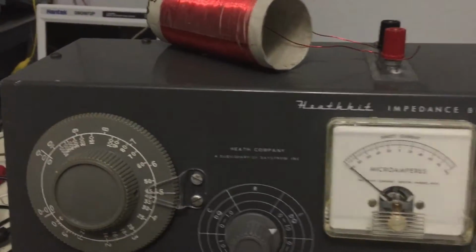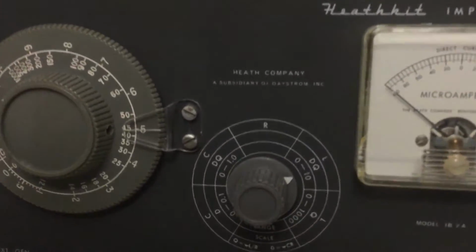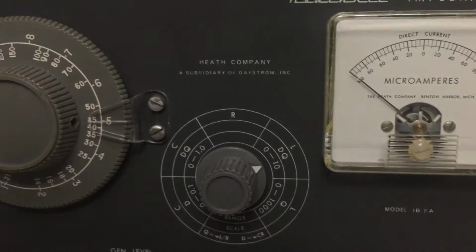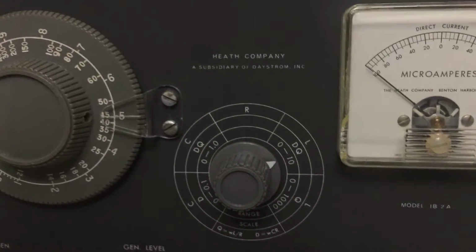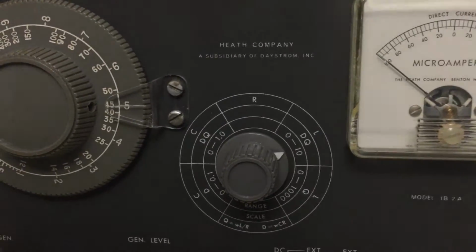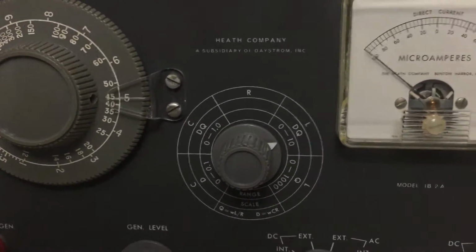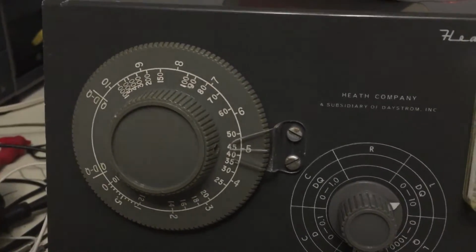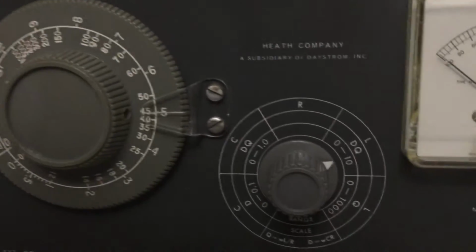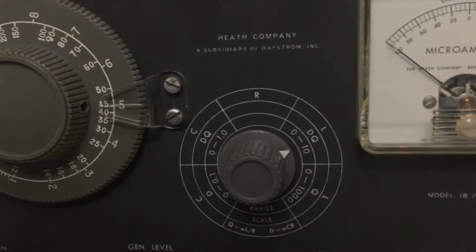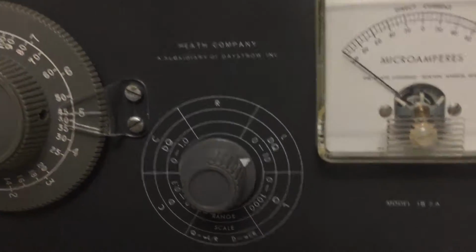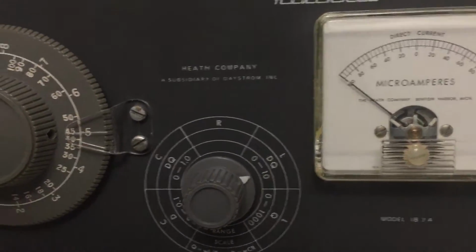Inductance is set up very similar to capacitance, except obviously we're going to be setting it for L. When first measuring a coil, we start with the DQ and assume that the Q is not going to be significantly high. If you cannot read the Q at 10, if it's going to be above 10, then you would switch during the measurement to the higher 0 to 1,000 reading. But when you're first making your measurement, LDQ is where you would be at.